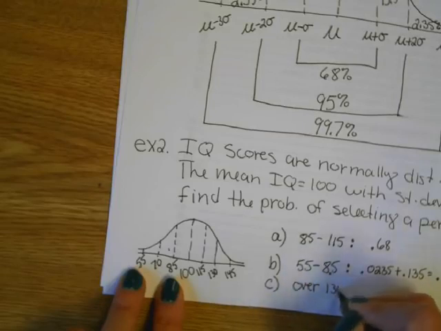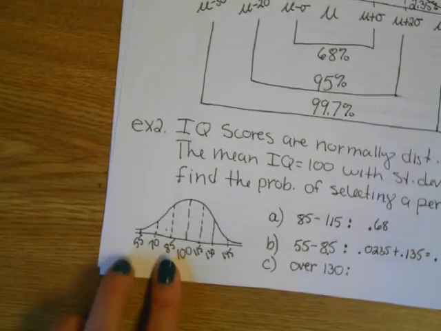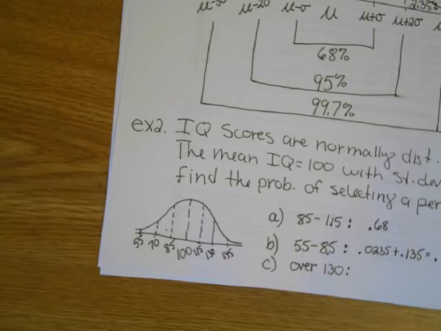And last one, what about picking someone over 130? What's that probability? Yeah, it'd be 15%. Or 0.15 as a decimal, your choice. How about over 130? What pieces do you have to add together?